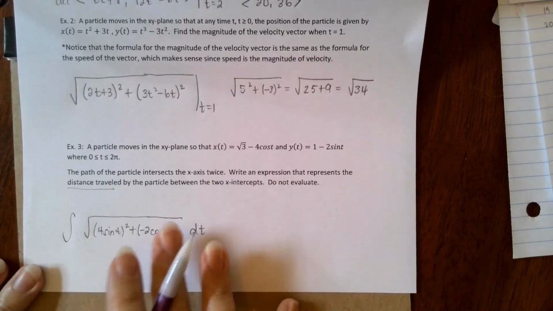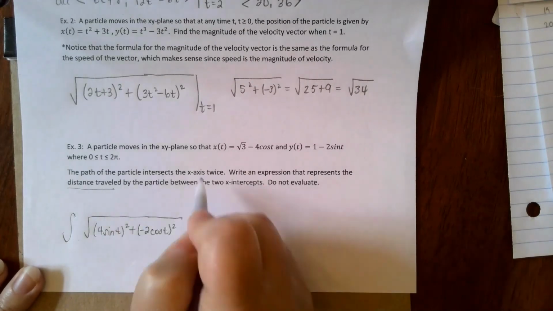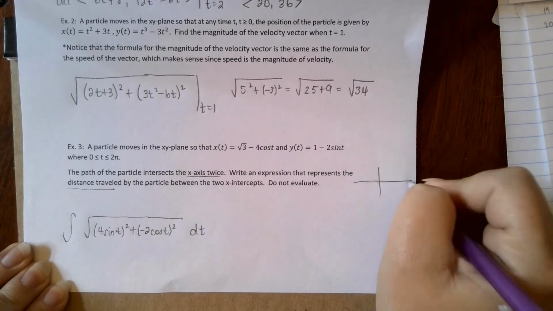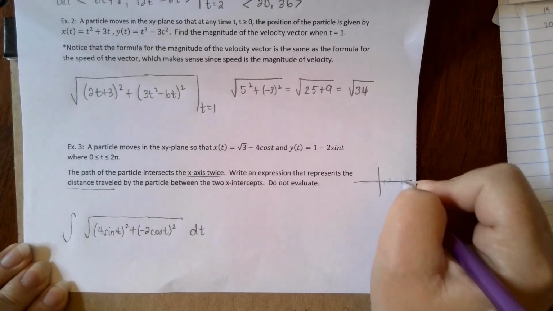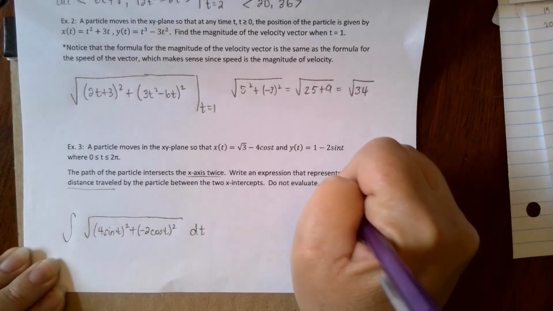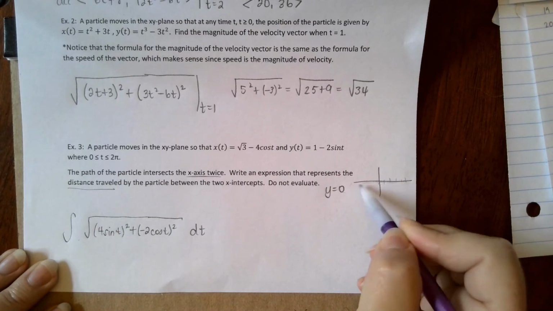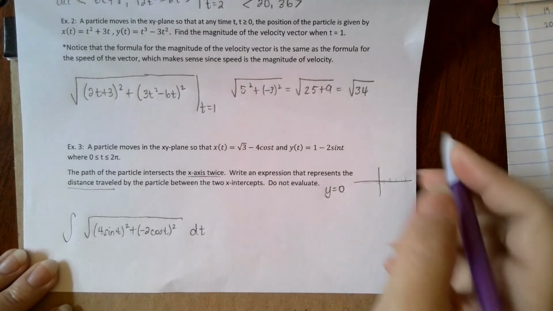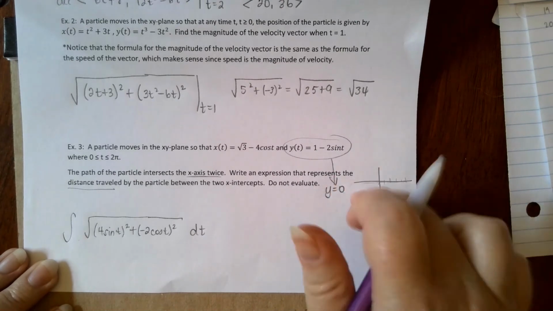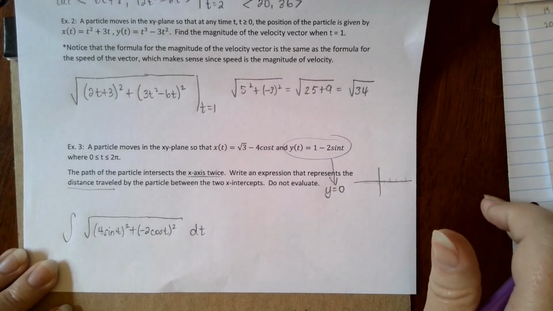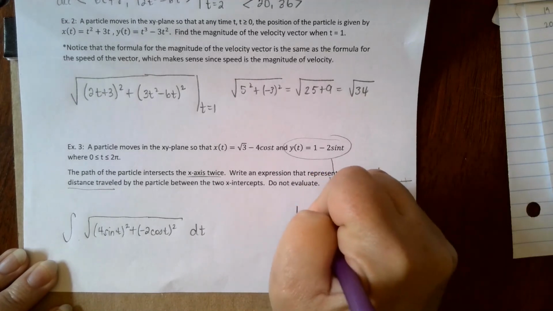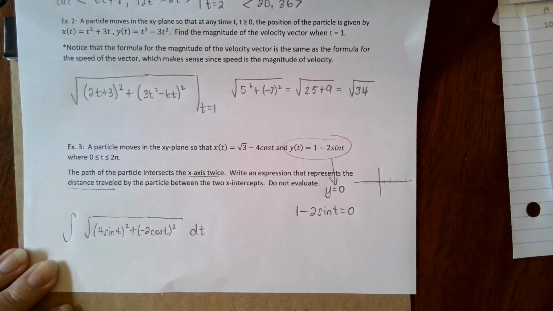So it says the path of this particle intersects the x-axis twice. Well, now think about the x-axis. Here's the x-axis right here. You don't know what the x value is going to be, but you do know that the y value is going to be equal to 0. The y value has to equal 0 in order for you to be on the x-axis. Well, here's your y equation. And you want to set it equal to 0 to find out where it will be on that y-axis. Sorry, the x-axis. 1 minus 2 sine t, you want to set that equal to 0.